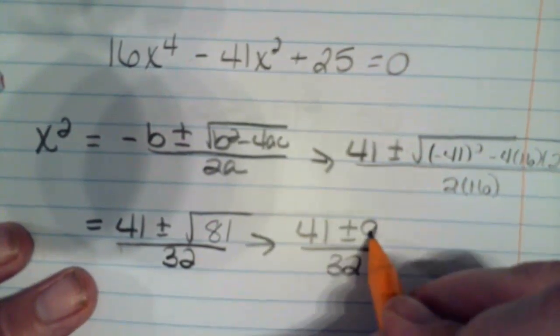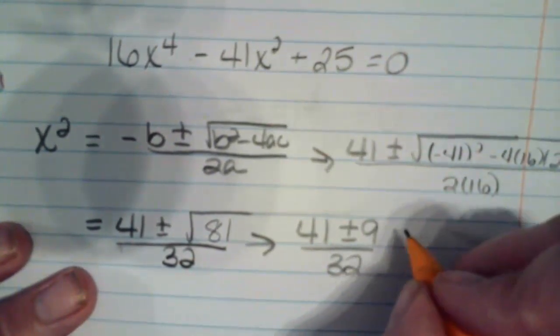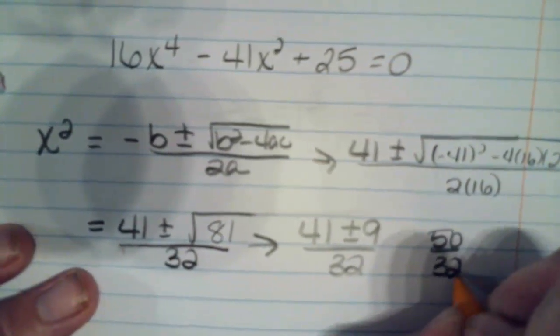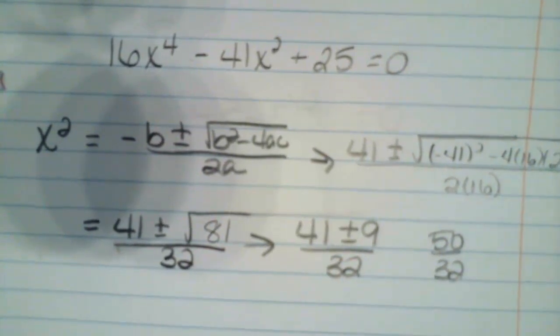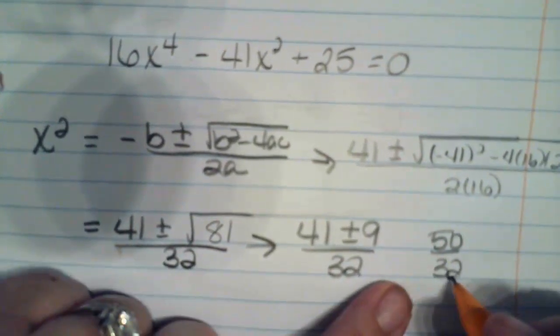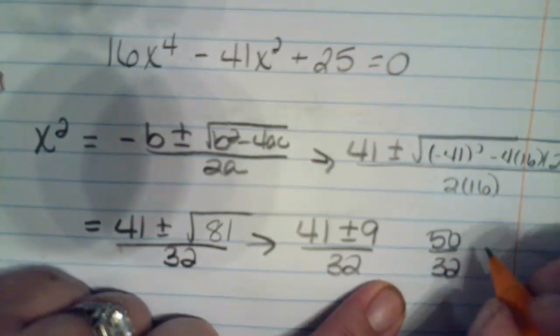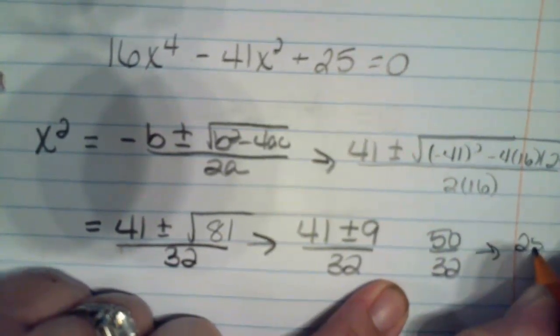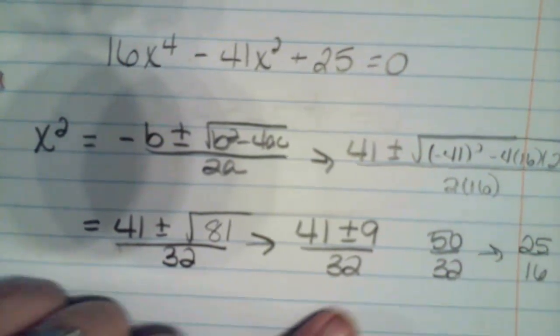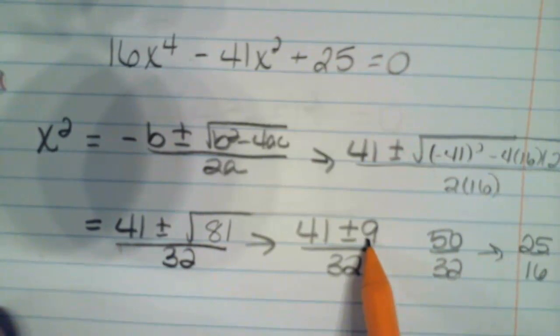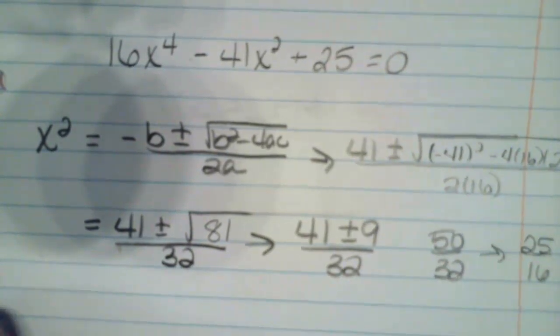So 41 plus 9 is going to be 50 over 32, which reduces. What goes into 50 and 32? That's going to be a 2, so I get 25/16. And then 41 minus 9 is going to be 32 over 32, which is 1.